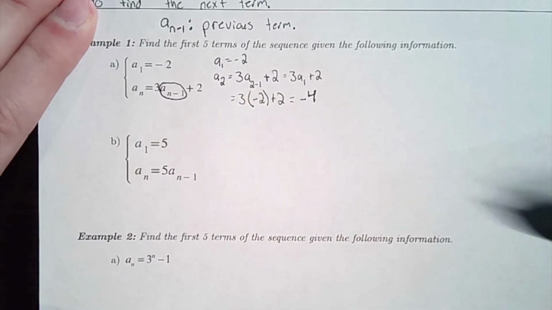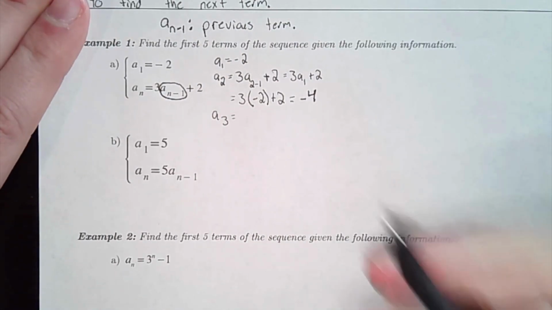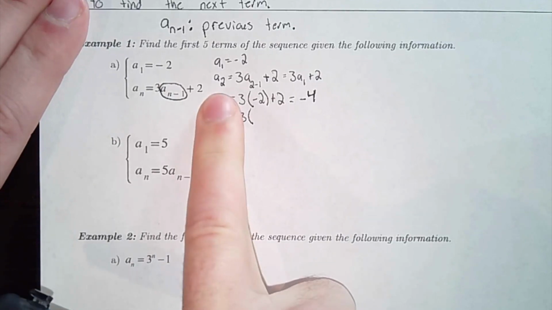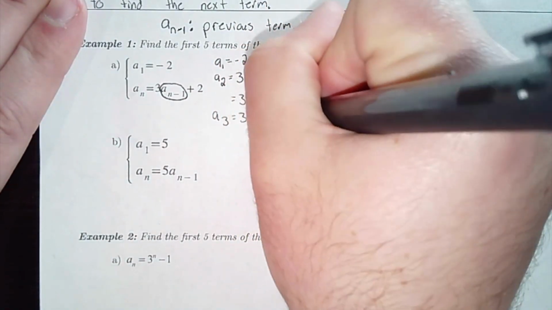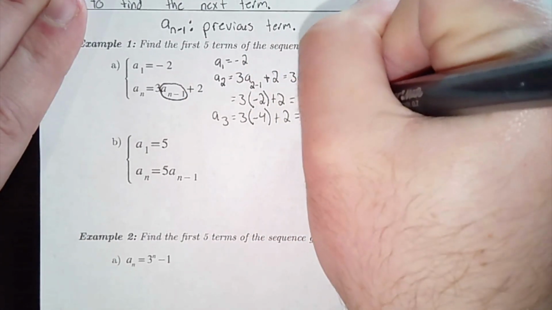If I go ahead and go for a sub 3, now I need to use the previous term to a sub 3. So this is going to be 3 times, well, the previous term to 3 is 2, which my answer was a negative 4. So I plug in the negative 4, and I add 2. Well, 3 times negative 4 is negative 12, plus 2 gives me negative 10.